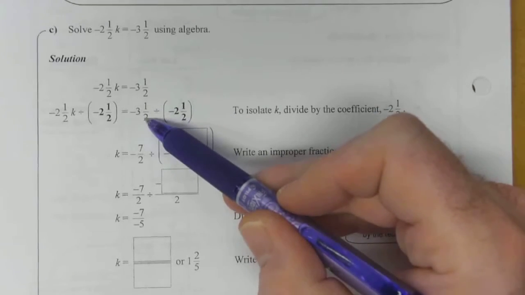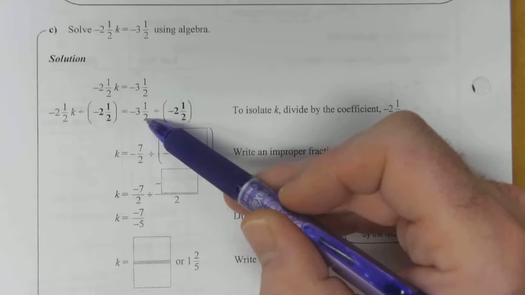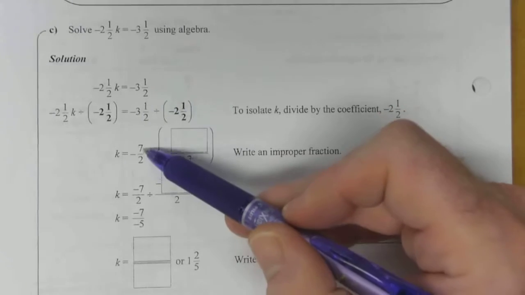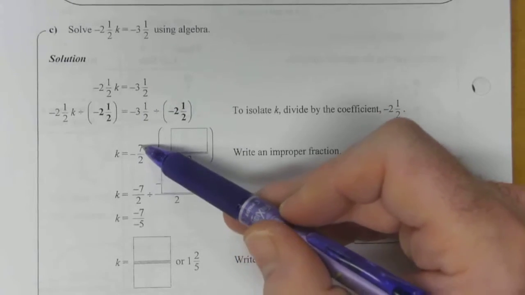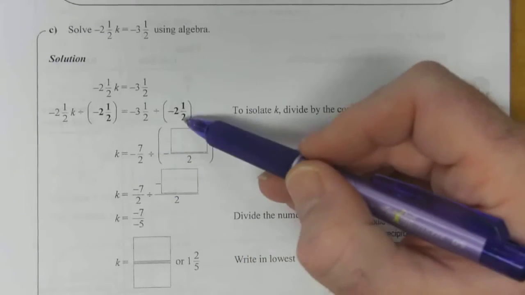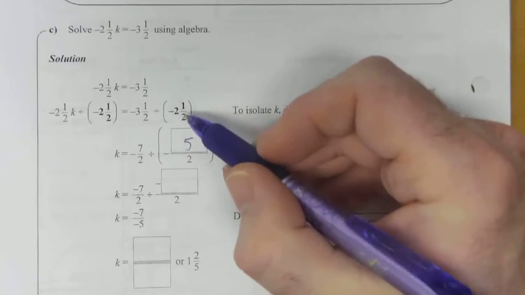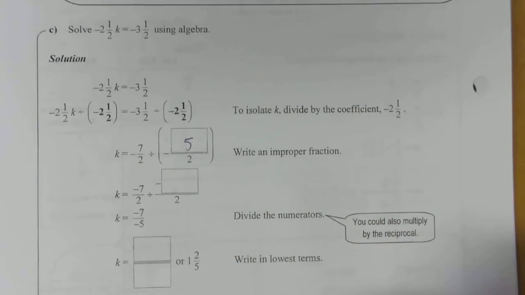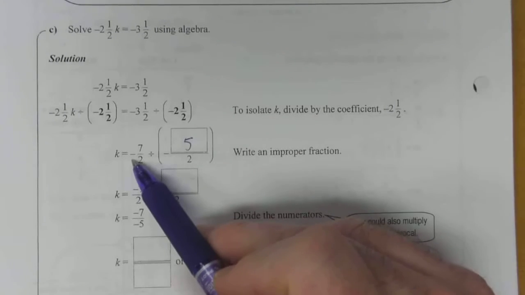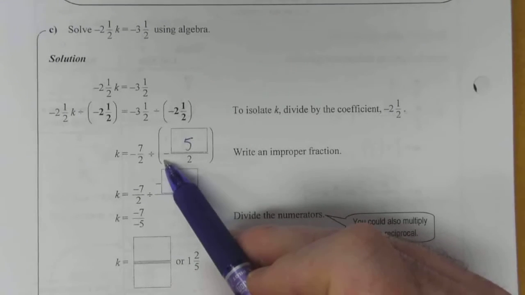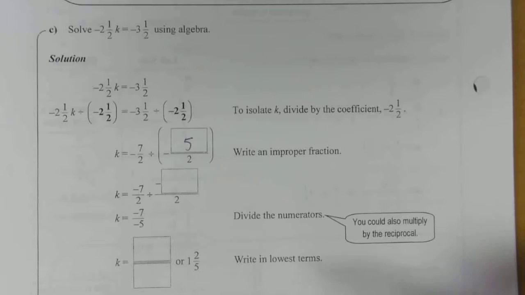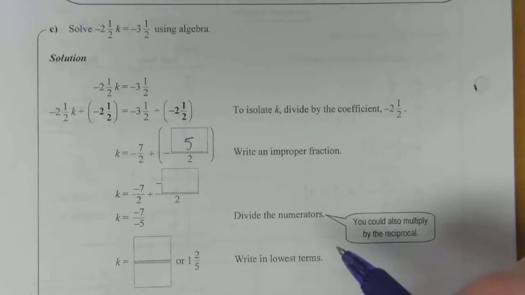So 3.5 is a mixed number, which we write as an improper fraction. 3 times 2 is 6 plus 1 is 7, so this becomes negative 7 halves. This one, 2 times 2 is 4 plus 1 is 5, so this becomes negative 5 halves. Now at this point, personally, negative divided by a negative we know becomes positive, so we could just drop our negatives. The notes here are not dropping it yet, but we'll get there.